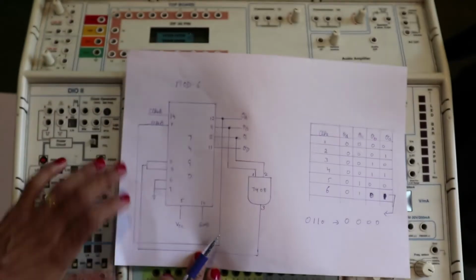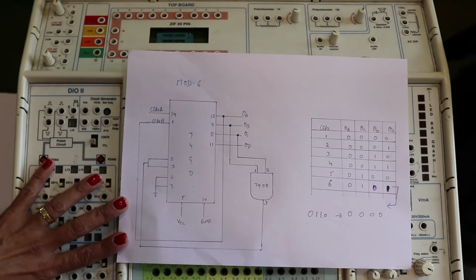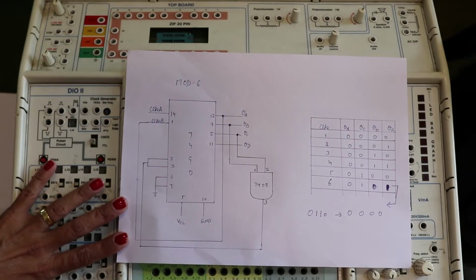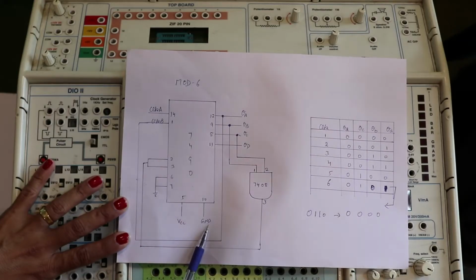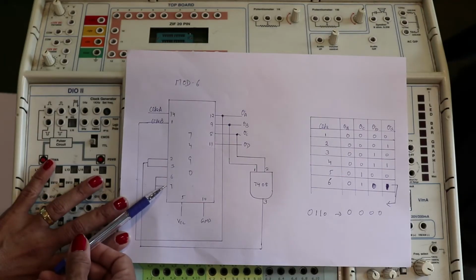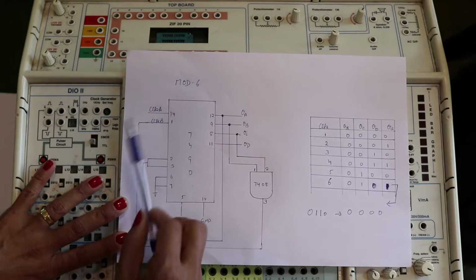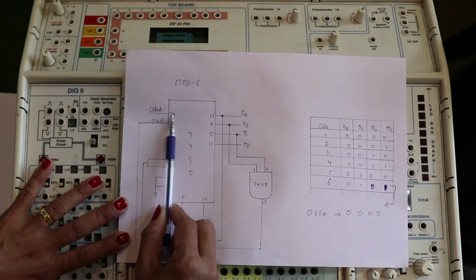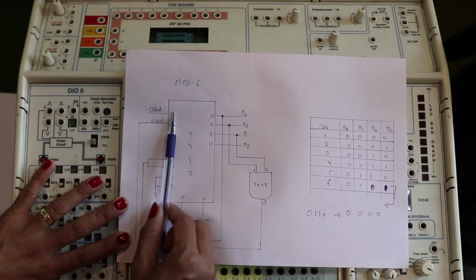Now we see the pin configuration or circuit diagram for the MOD-6 asynchronous counter. Pin number 5 is VCC, pin number 10 is ground, and pin numbers 6 and 7, the set pins, are joined to ground. Pin number 14 is the first clock, the external clock that we connect to the first flip-flop.